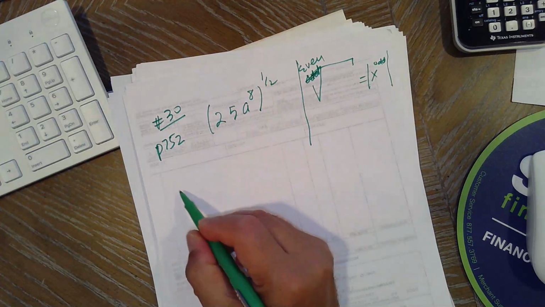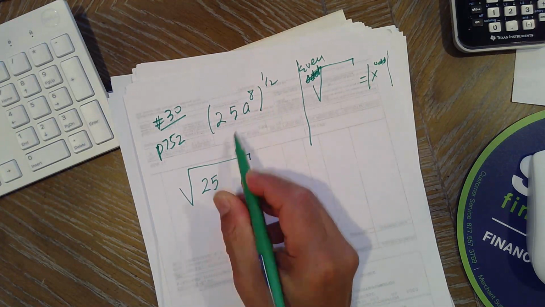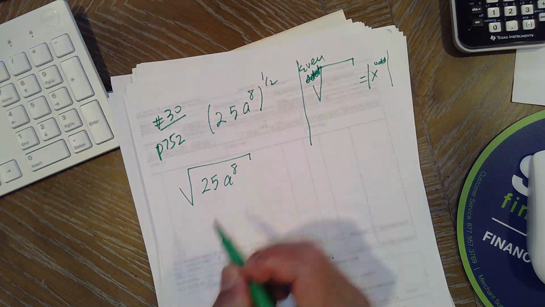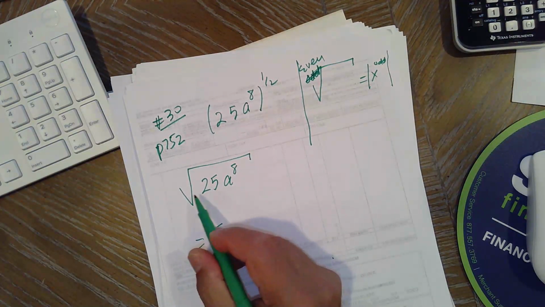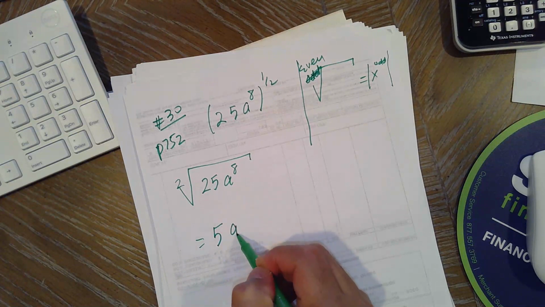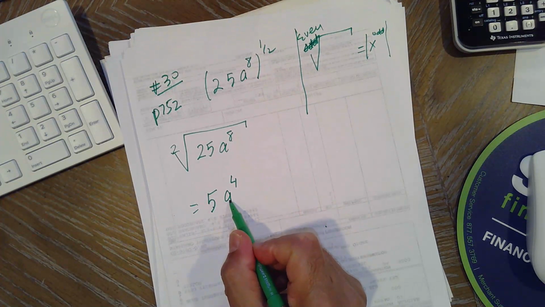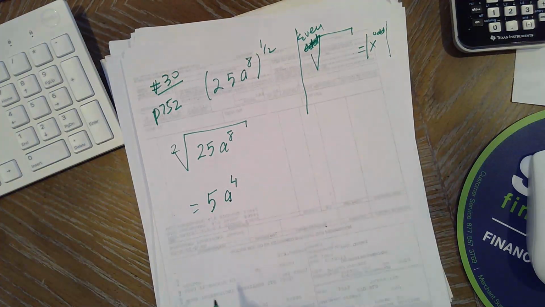So when we have a 1/2, we get square root, everything inside the parentheses goes under. Square root of 25 is 5. Square root of a to the 8 is a to the 4 because we divide the 2 into that. 5 is positive, a to the 4 is positive. No need for absolute value.